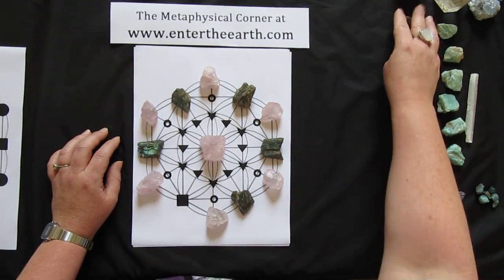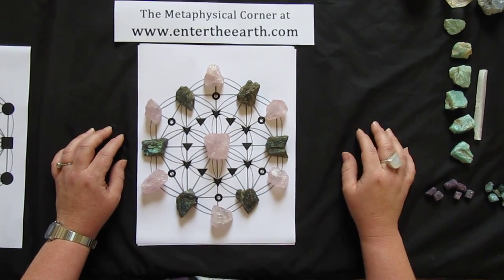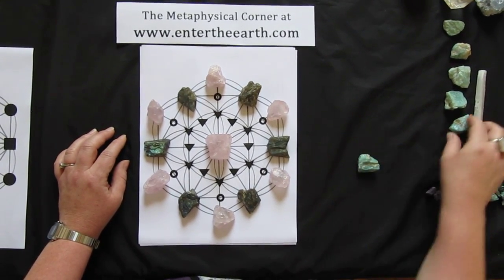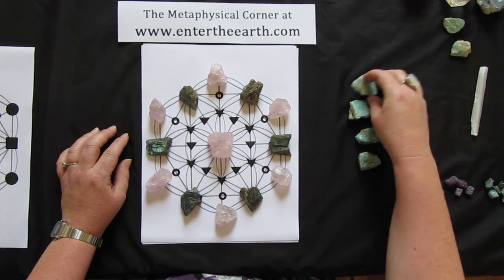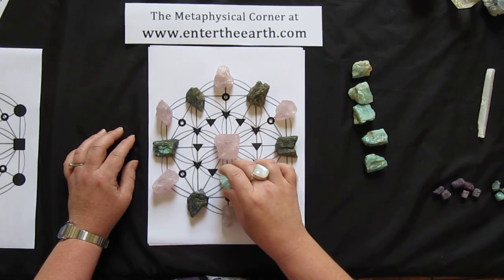In this case, we're going with labradorite, also from Madagascar, and each grid is sort of like creating a song. If you have a specific energetic goal that you'd like to reach, from all of the different stones that you might use, you can create something unique and wonderful from the different stones that you add.